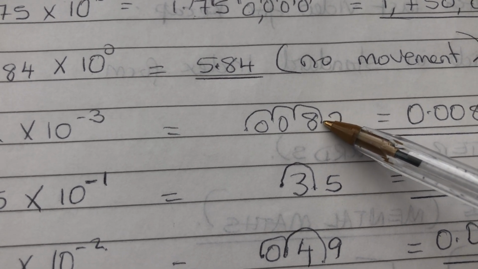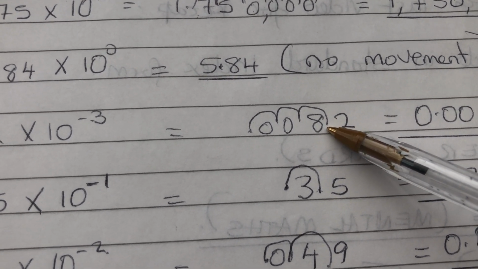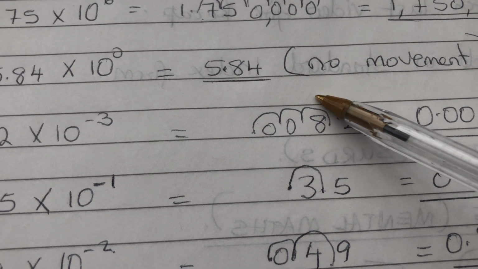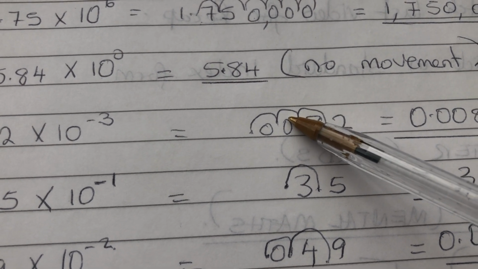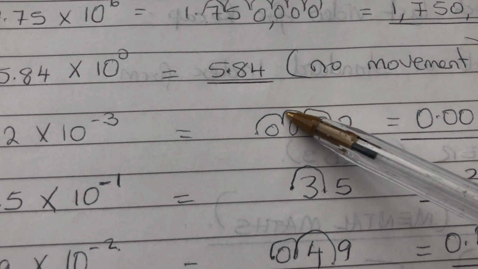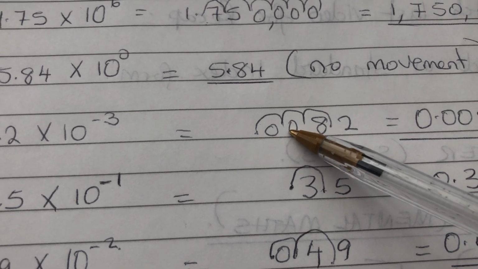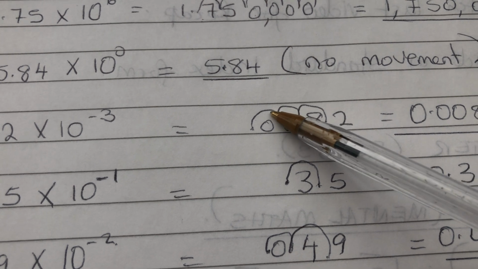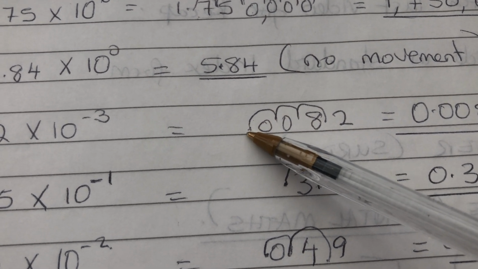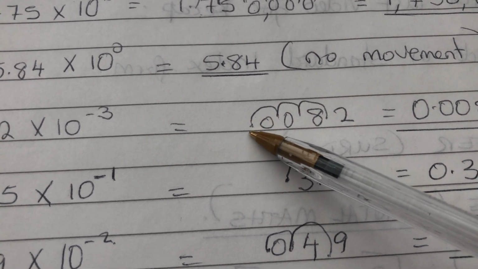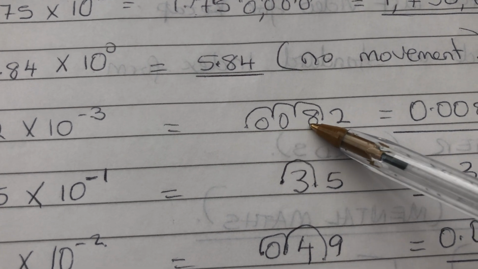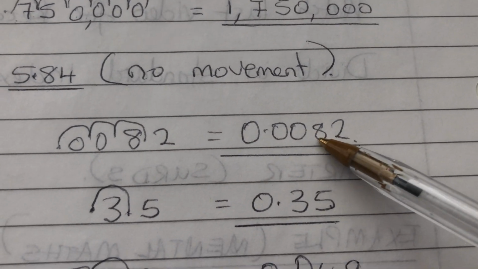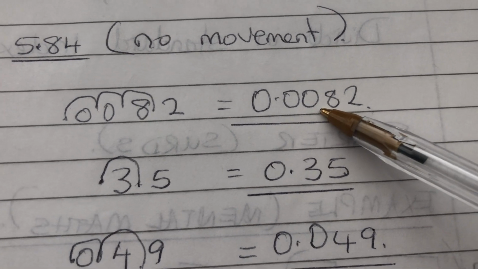So now we move away from the right hand 3 steps, or towards the left hand 3 steps. So that is where the decimal is. So 1, 2, 3. So it will be 0.0082. That will be the ordinary number here.